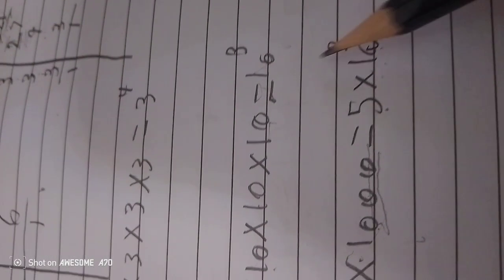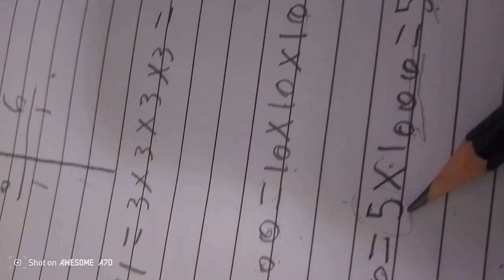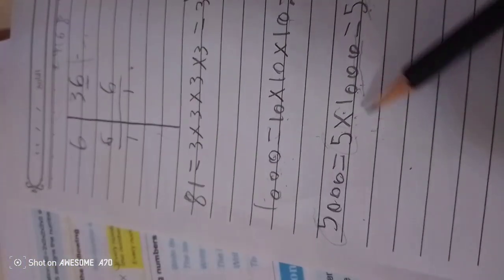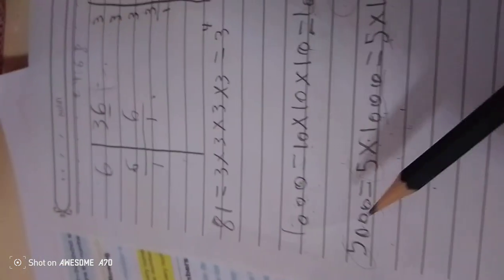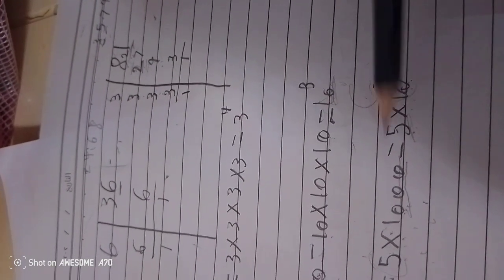So how many zeros are there? 1, 2, 3. And 5. So we gotta put 5 because we gotta do 5 here times 10. Why? Because these are 3 zeros. We gotta do 5 times 10 with the power of 3 because the 5 is here. Because this is 5 times 1,000 equals 5,000. Which means we gotta do 5 times 10 with the power of 3. Because 10 with the power of 3 equals 1,000.